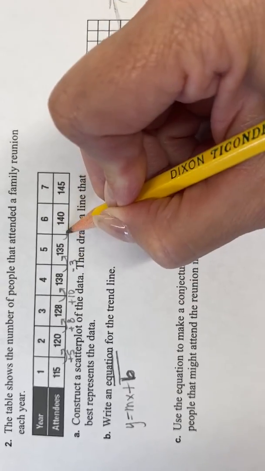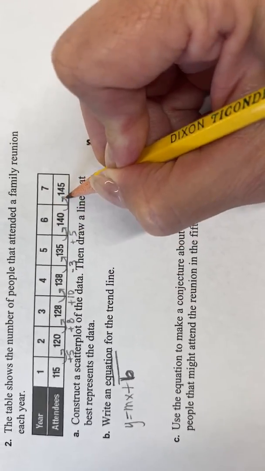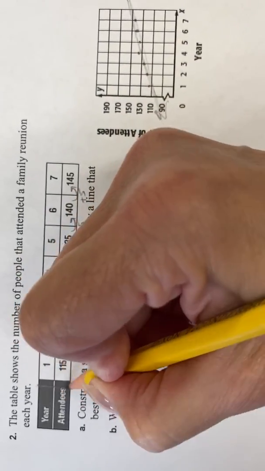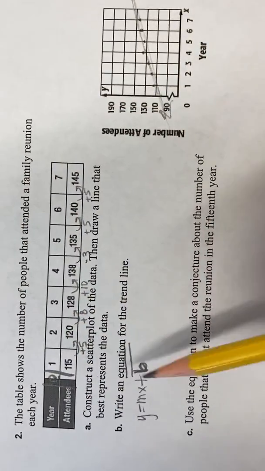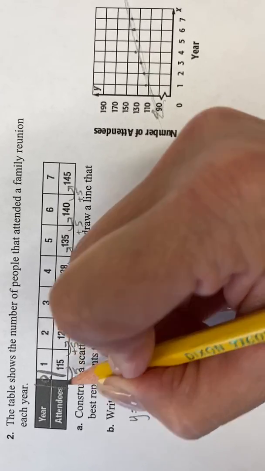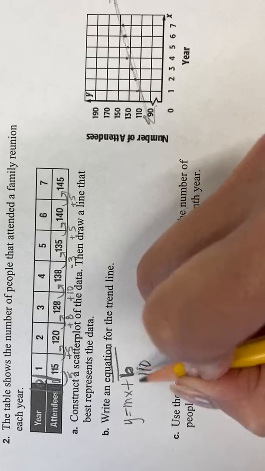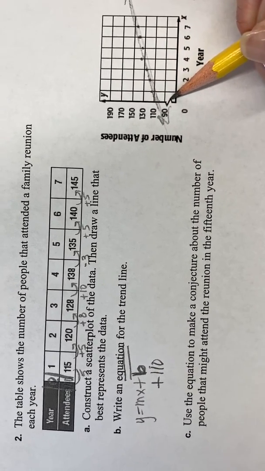Minus 3. 135 to 140? Plus 5. 140 to 145? Plus 5. So it looks like in order for us to get back to the 0 to get to our plus b, we're actually going to subtract the 5. So that would give us 110. So our b is actually 110. This is where it crosses the y-axis.